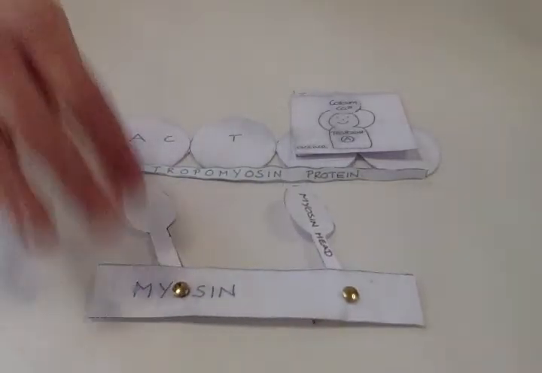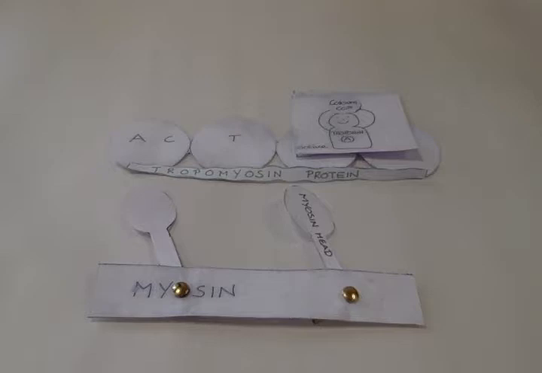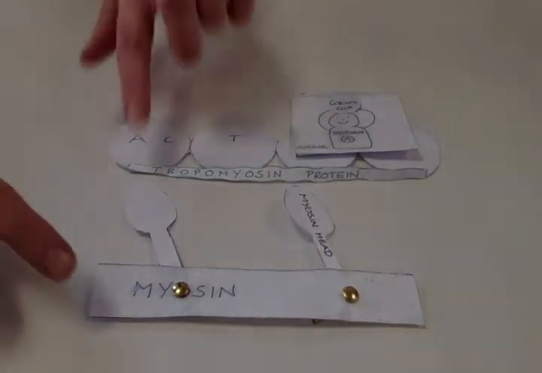Let's look at another key player in all of this, myosin. Myosin is just a thick protein. It sits just beside actin and it has a series of what look like tadpoles attached to it. These tadpole heads are super important as they can actually move.